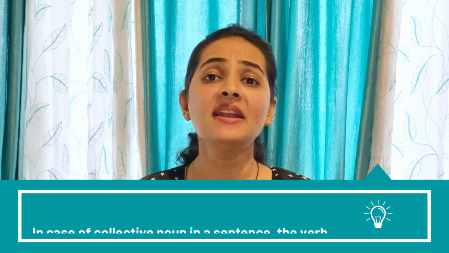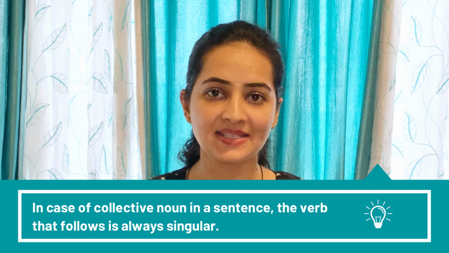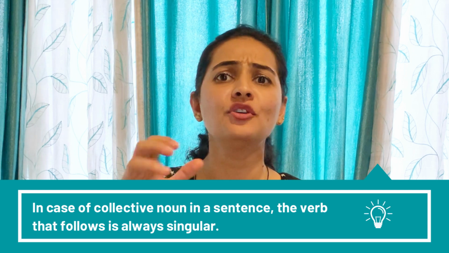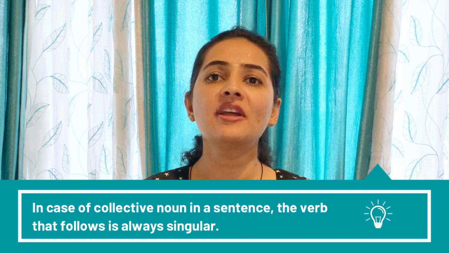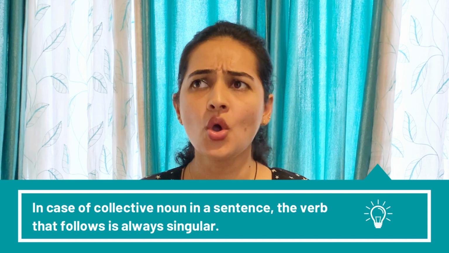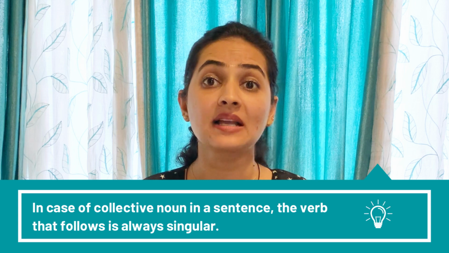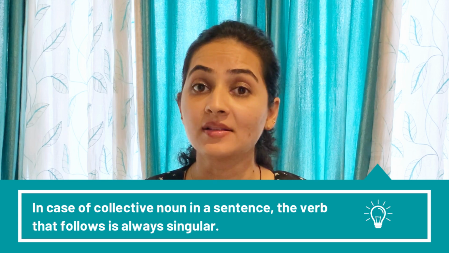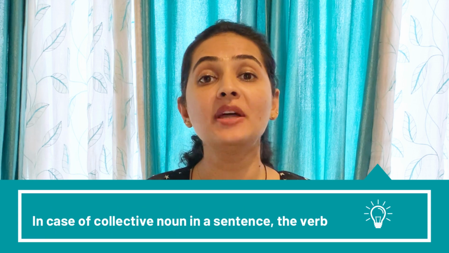The next rule says whenever you have a collective noun in a sentence. When I talk about a collective noun, it refers to a collection, a group. So whenever you're referring to, let's say, a mob, a crowd, or a group of anything, and it is considered as one unit, then in that case the verb that follows is always singular. So if I say "the committee has or have unanimously come to a decision." Unanimously means together, all of the members of the committee have the same point of view. So here we'll say "the committee has come to a unanimous decision."